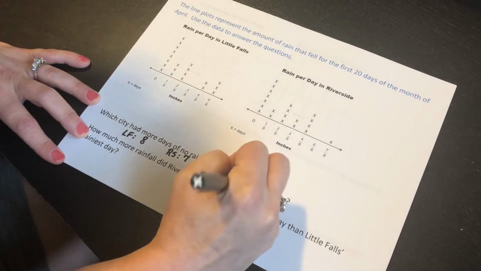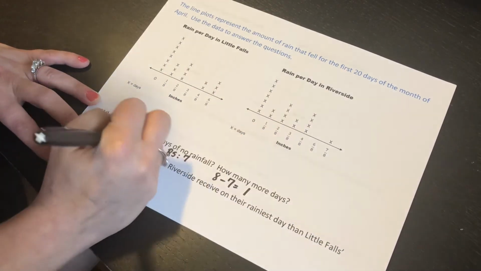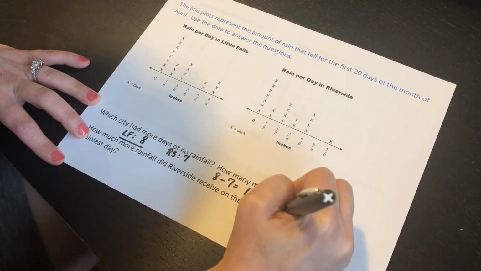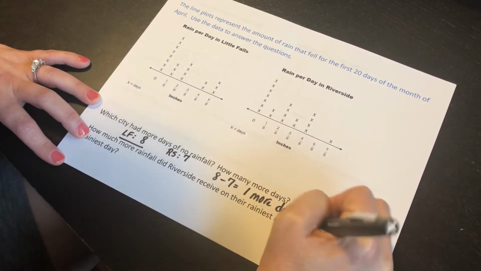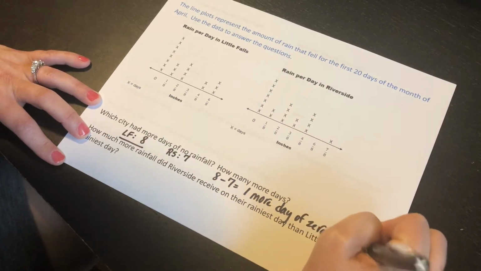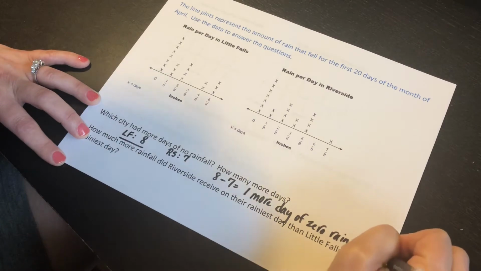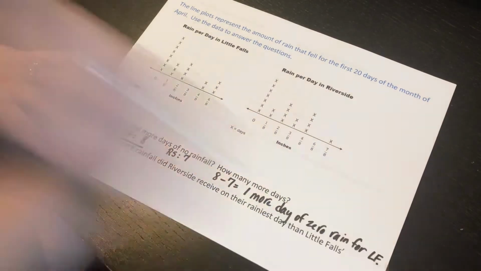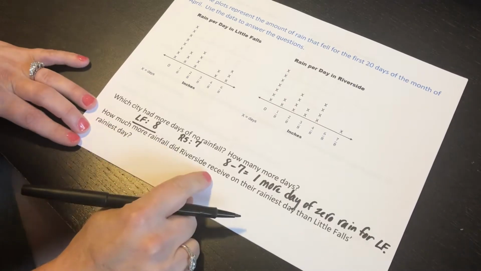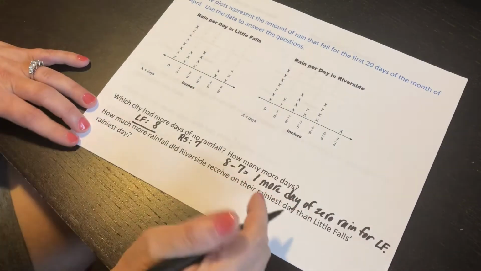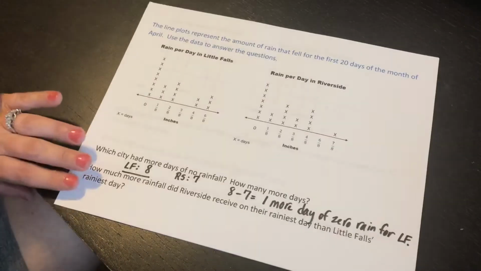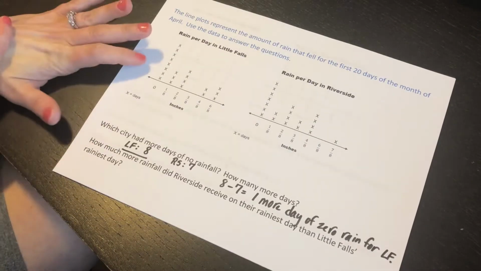So I subtract, and there is one more day of 0 rain for Little Falls. All right, another question. How much more rainfall did Riverside receive on their rainiest day than Little Falls on their rainiest day? Well, we just looked at the opposite, no rain.